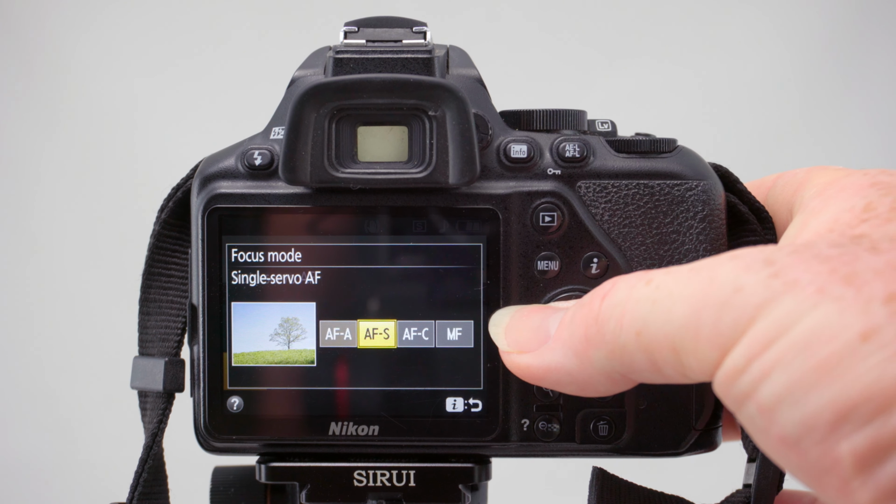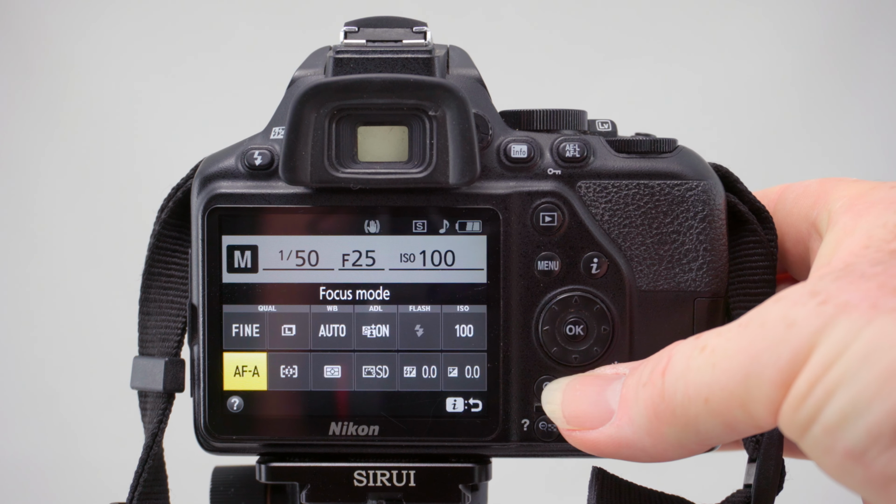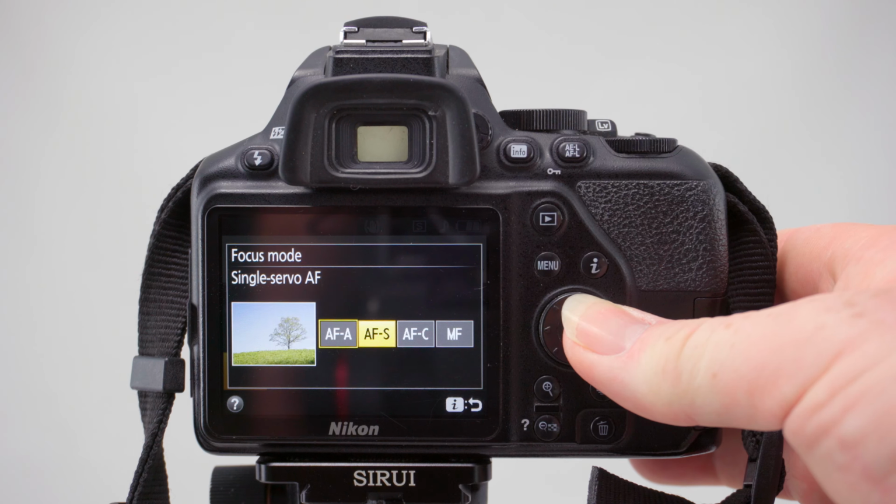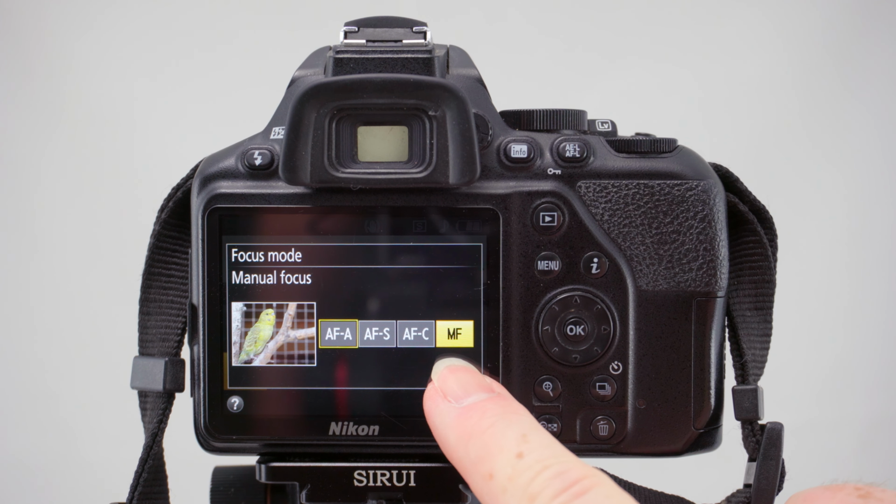Now that we understand those two modes, we can go back to AF-A. If you select this mode, the camera will choose either AF-S or AF-C depending on the shooting conditions and the movement of your subject. I never use this mode because it gives too much control to the camera. I would not trust it in many situations as the camera will most likely focus on the wrong thing in your scene. This brings us to MF.